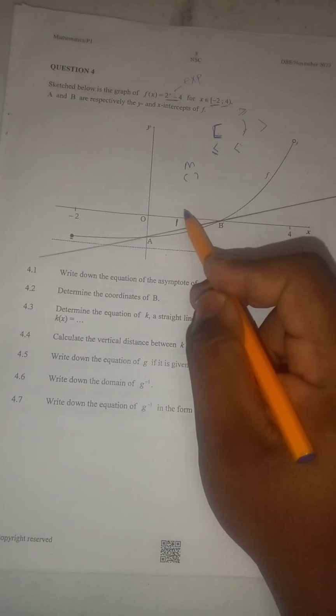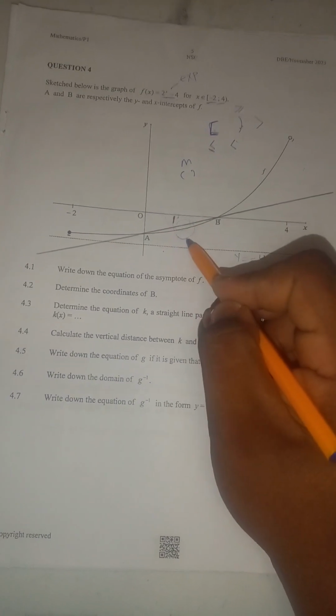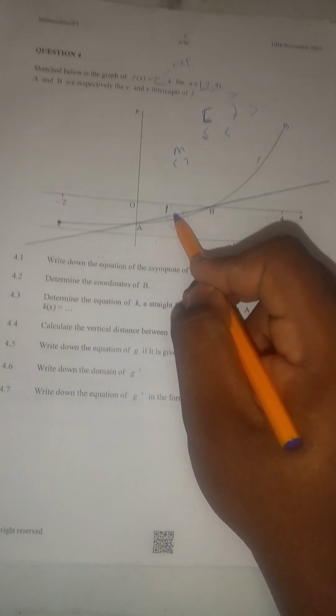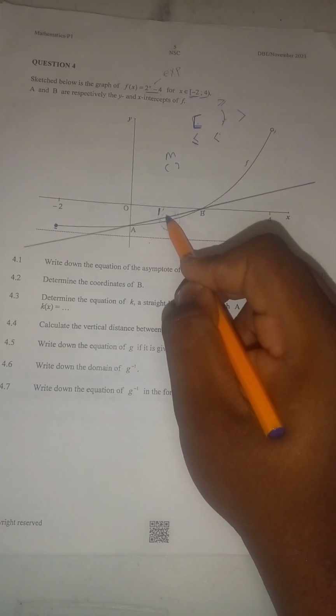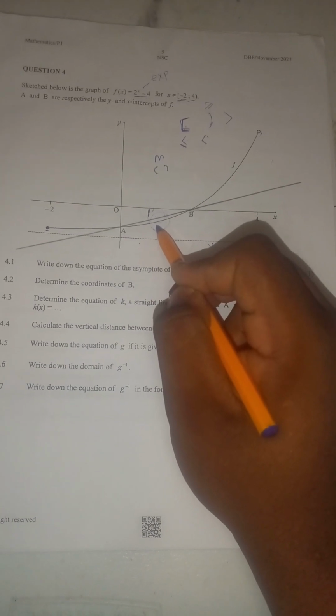So now guys, I want you to check something. They are talking about a vertical distance there. If you can check, at x equal to 1, which is this point here, this region, there are two graphs involved already. We can see that the graph of k, which is a straight line, is above the exponential graph.